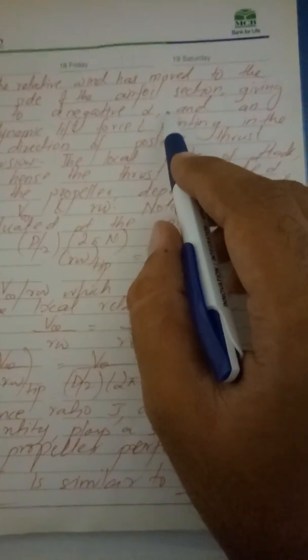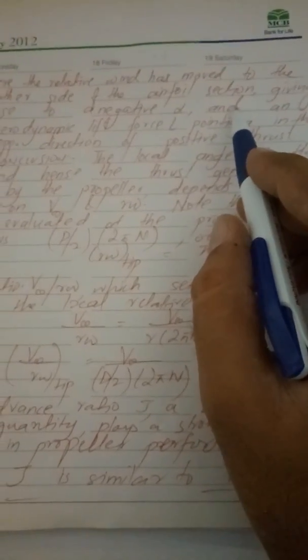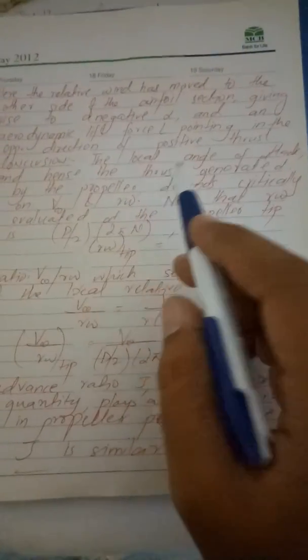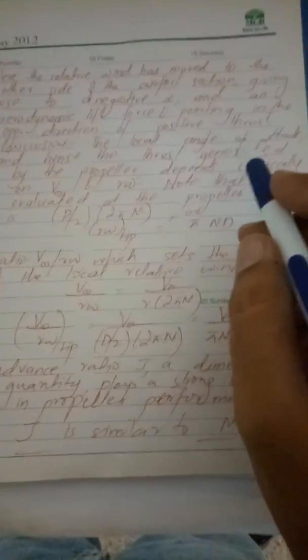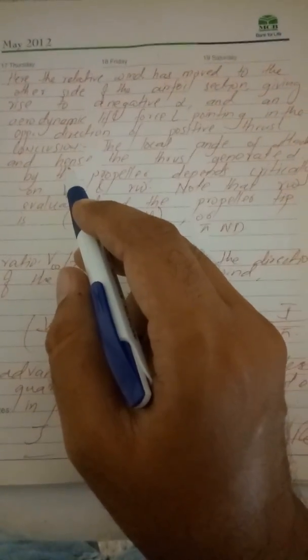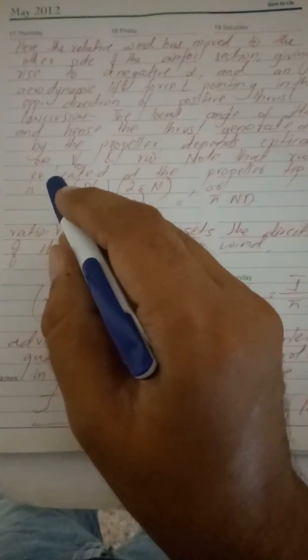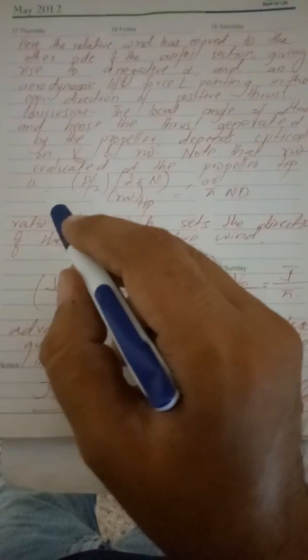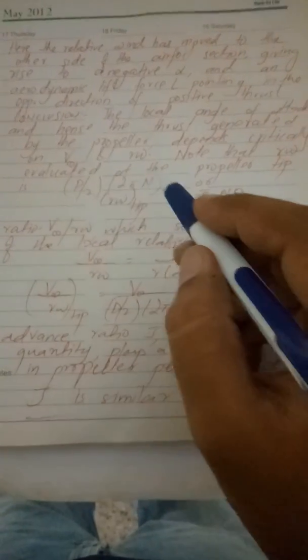Here the relative wind has moved to the other side of the airfoil section, giving rise to a negative alpha and an aerodynamic lift force L pointing in the opposite direction of positive thrust. So the conclusion would be that the local angle of attack, and hence the thrust generated by the propeller, depends critically on V infinity and r omega.